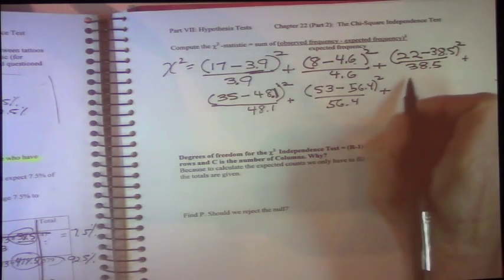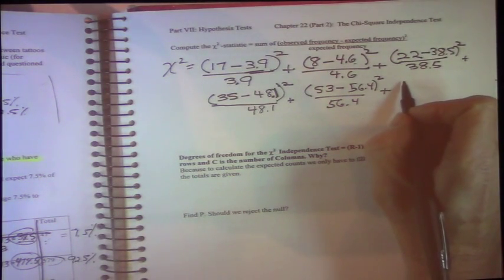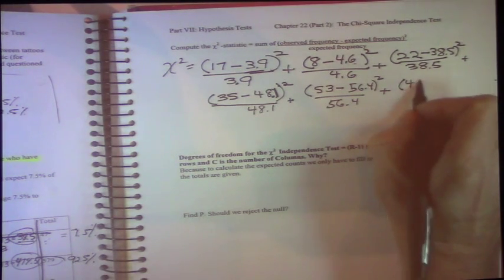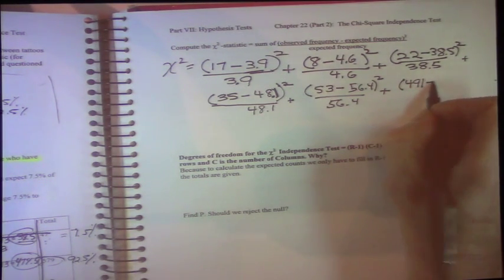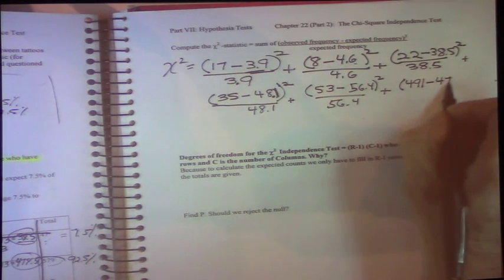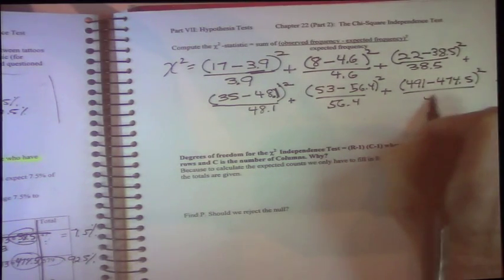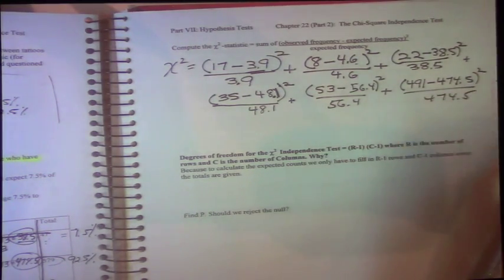And then finally, the last one is 491 minus 474.5 squared over 474.5. Whoa, lots of work.